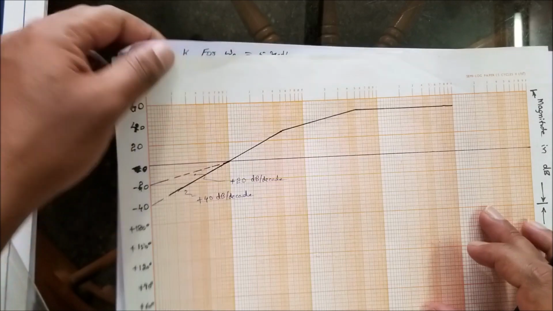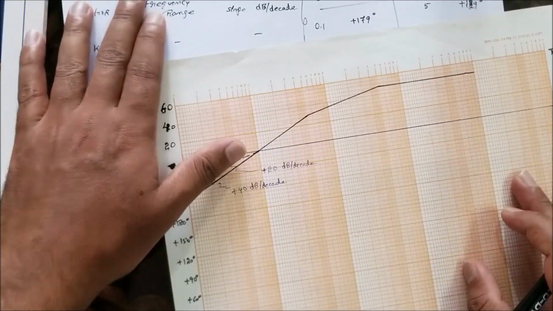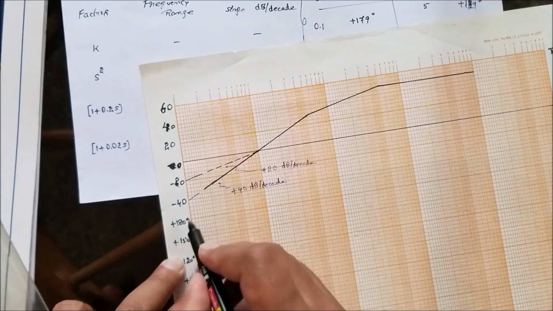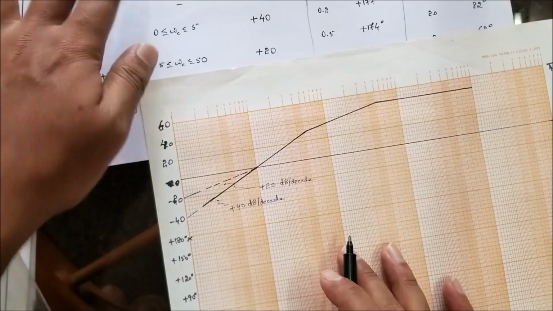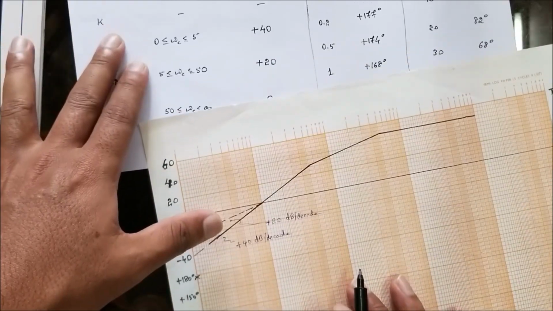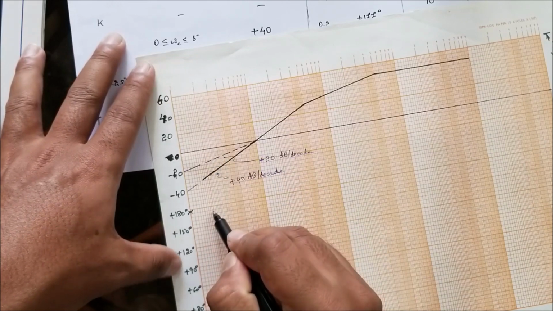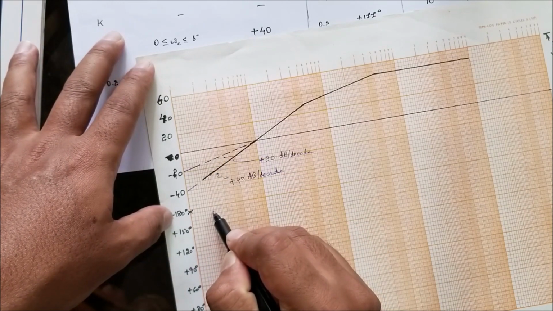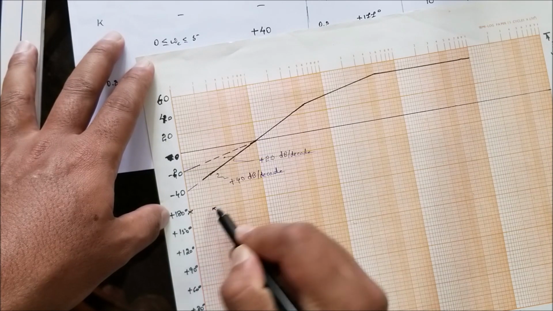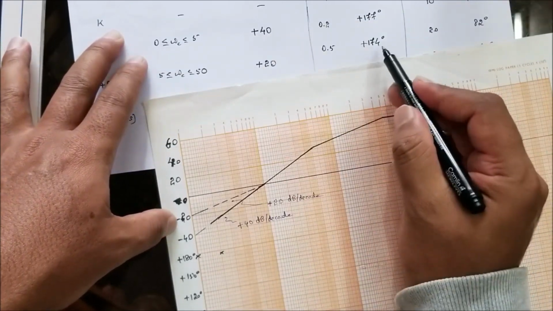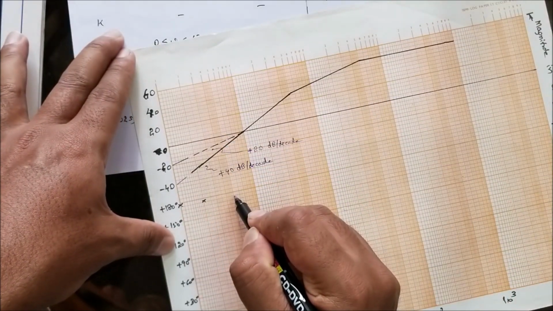Now lay down the angles. For angles, at 0.1 it is plus 179. Next, at 0.2 it is plus 177. At 0.5, minus 6 will be 174. For 5 it is minus 174.